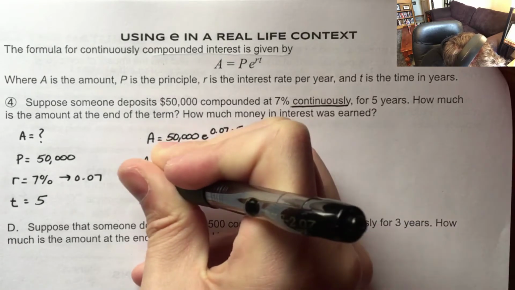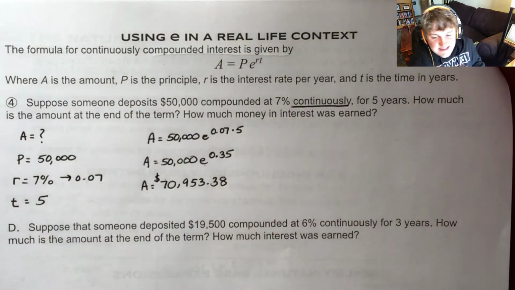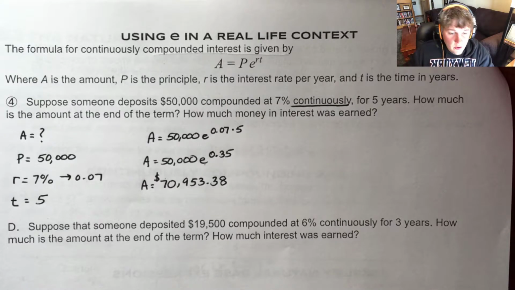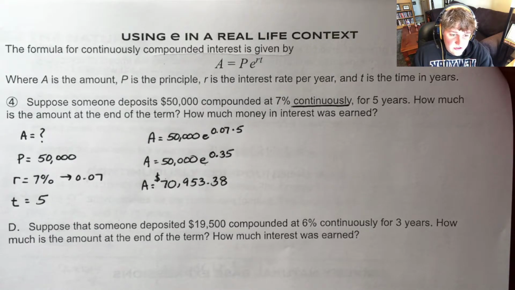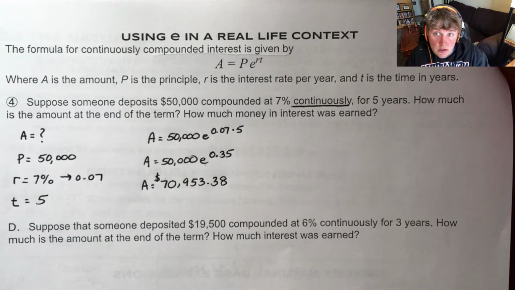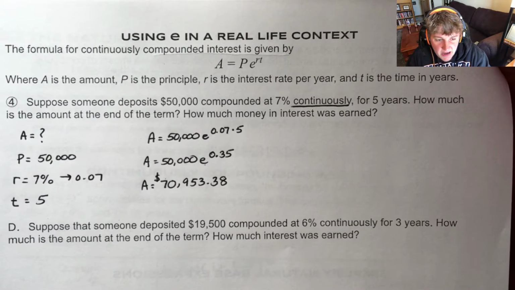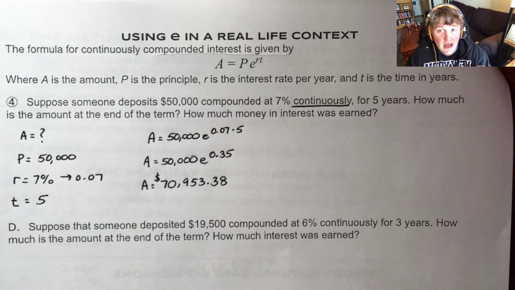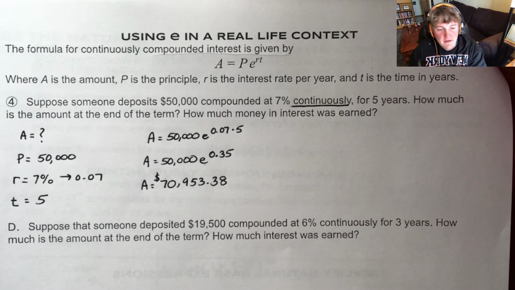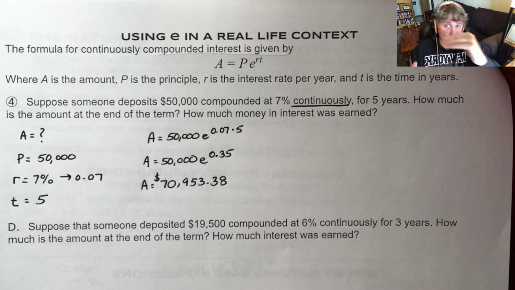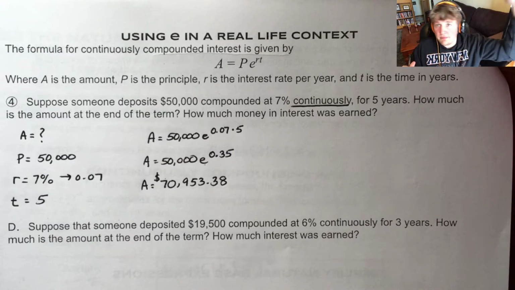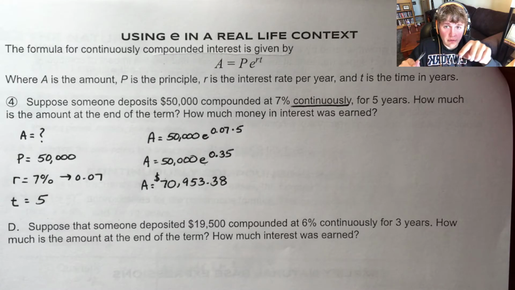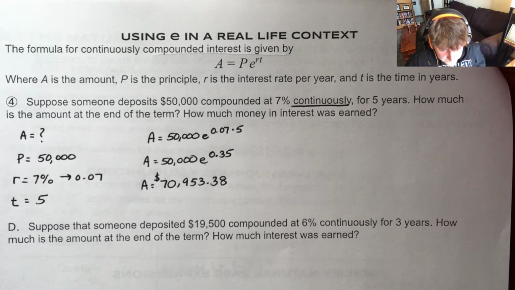If it's constantly growing in my account every nanosecond from when I put it in to when I'm looking at it 5 years later, that's the amount I'm going to have when it's done. As opposed to if it was compounded quarterly, where every 3 months it's going to jump up, and 3 months later, it's going to jump up again. Here, it's not. It's going to be growing and growing continuously.